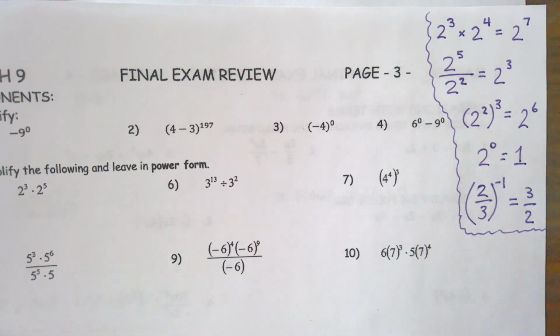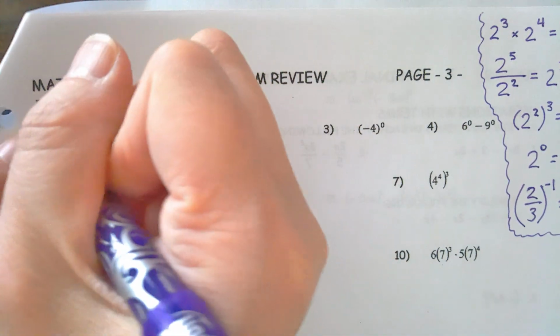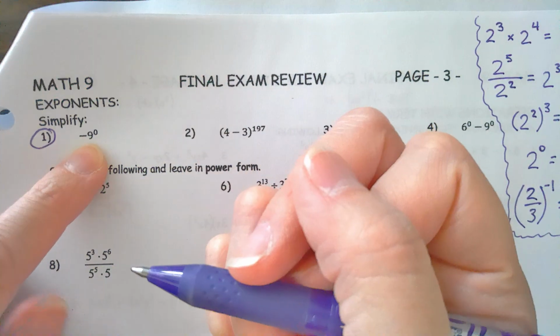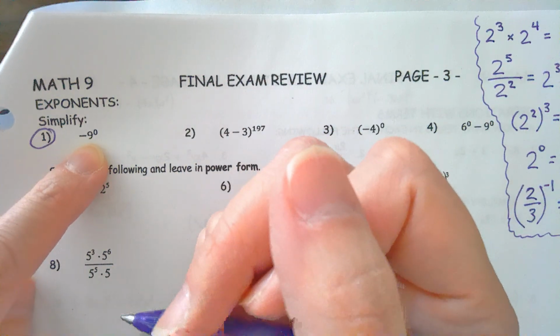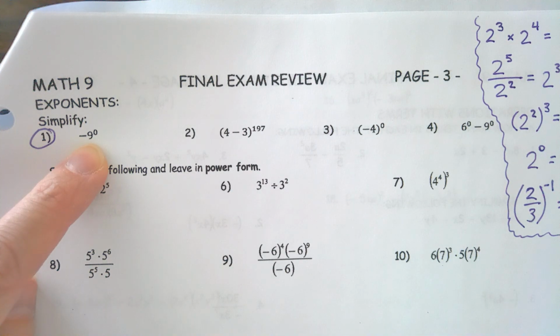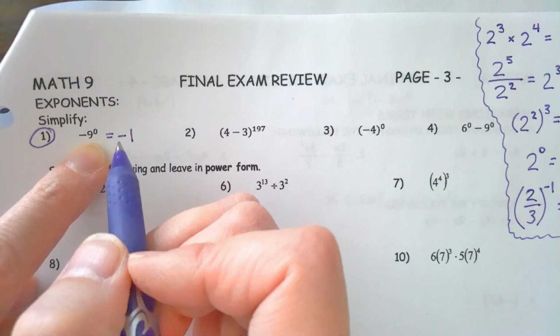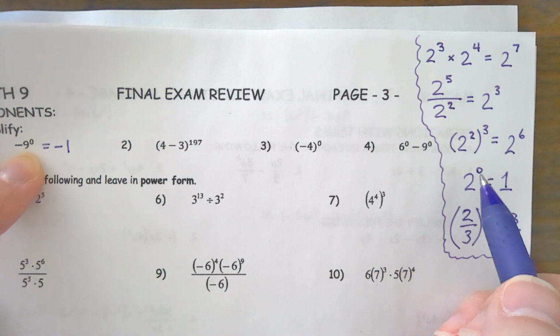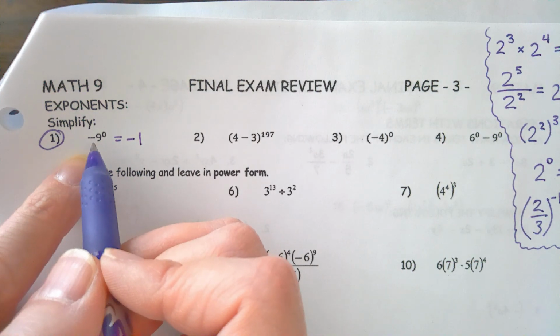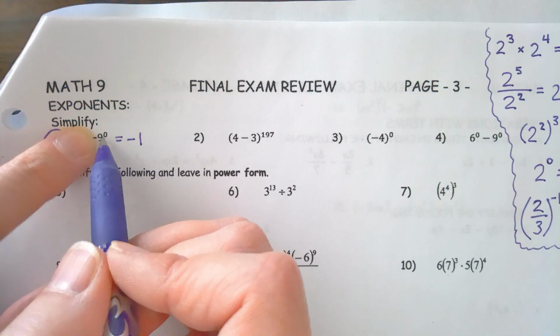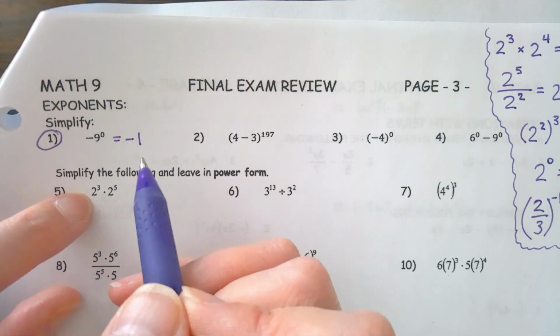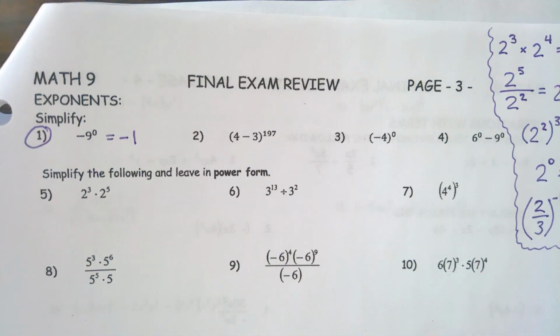Okay, so those are the exponent rules that you need to know. Let's do a quick example right here. Number 1, negative 9 to the exponent 0. Think carefully with this one. Resven? Right, it's negative 1. Why is it negative 1? Miss, didn't you just say right here that exponent 0 equals 1? Right, but because there's no brackets, only the 9 is raised to the power of 0. So that's why it's negative 1 and not positive 1.